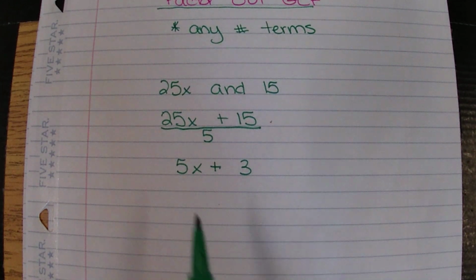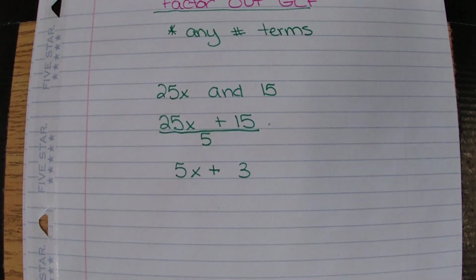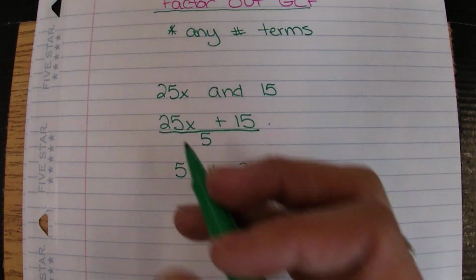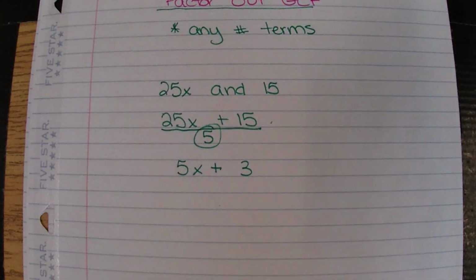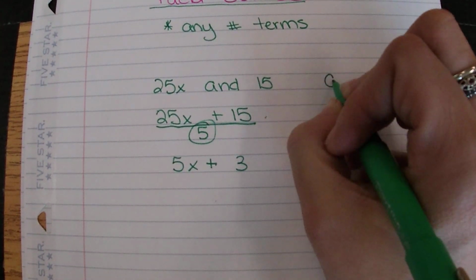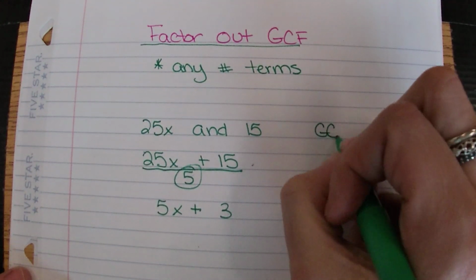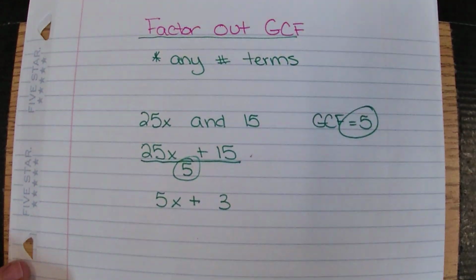Okay, then I'm going to check again. What goes into 5x that will also go into 3? I can't go any further. The only option there is a 1. So I know that my GCF is 5. But now instead of just saying, okay, my GCF is 5, right? This is what we would have done for the homework. Our GCF was just 5, right?